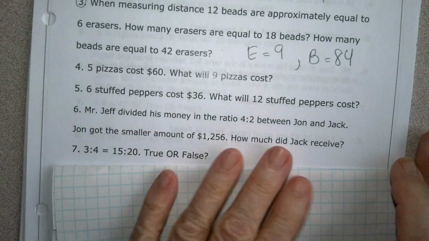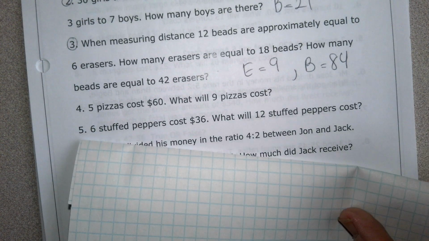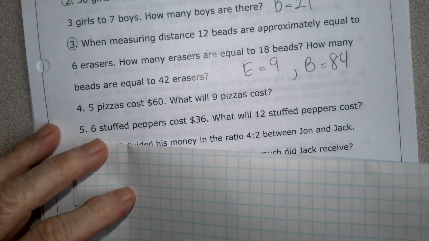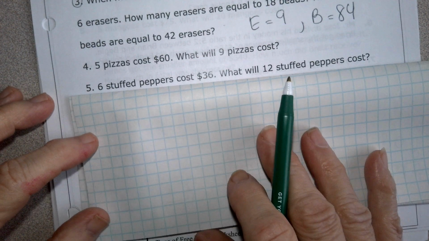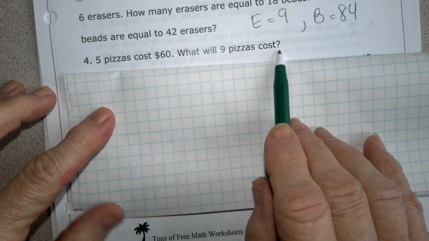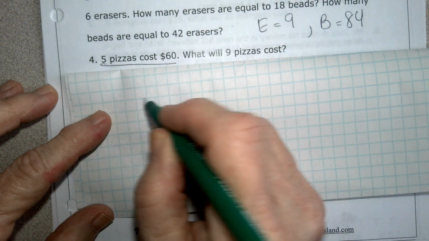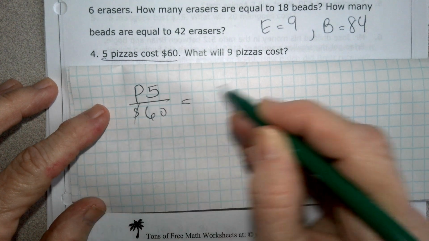Yes, sir. Some of these we just did mentally. No, with ratio and proportion, I need to see the labeling. You're taking a quiz on Wednesday, so I will need to see the complete setup. There's not going to be any mental math. So just take the second to do it. 5 pizzas cost $60. It takes a second.